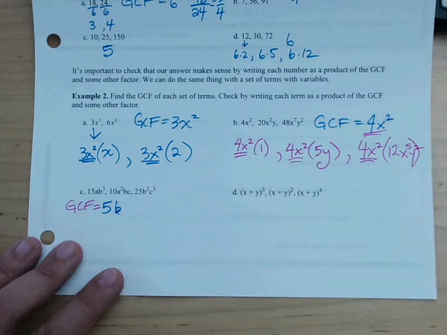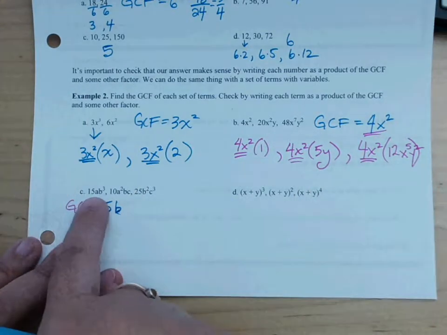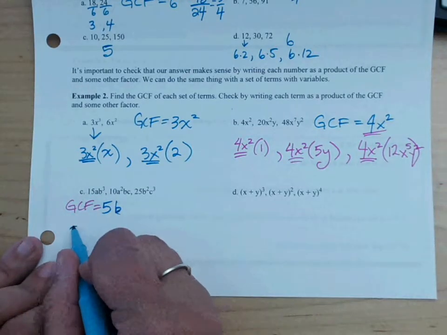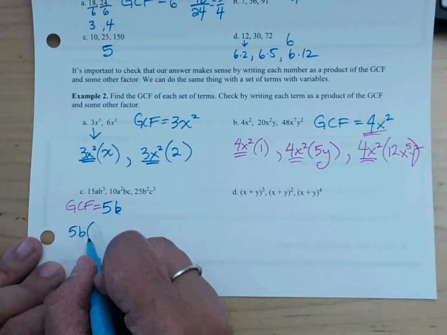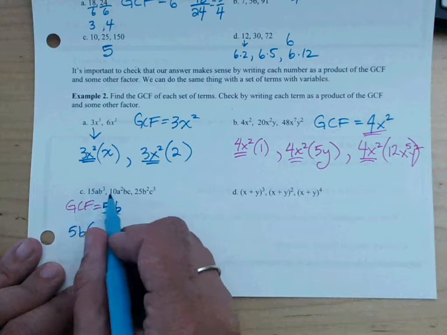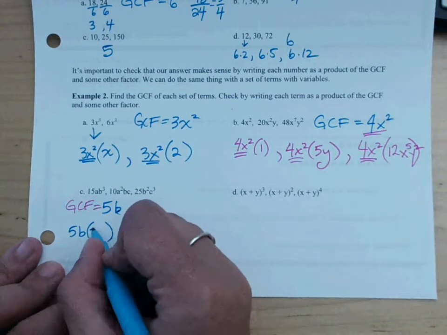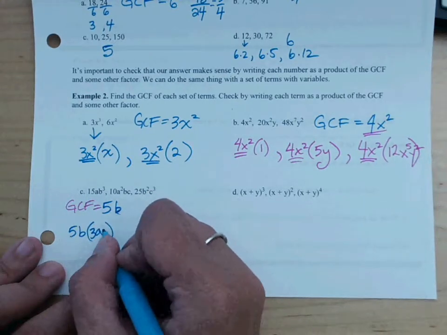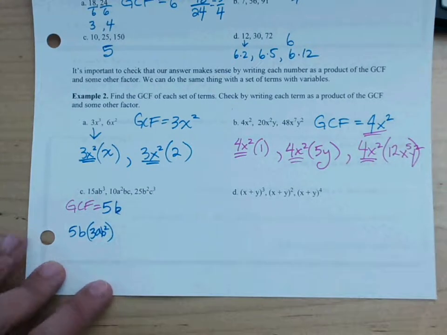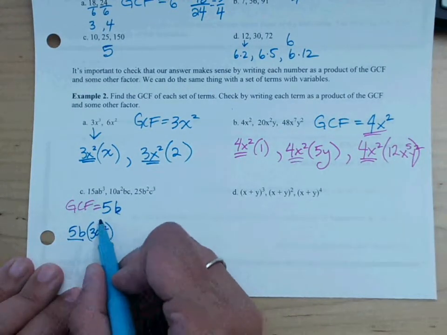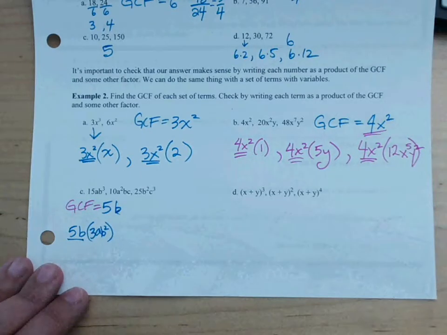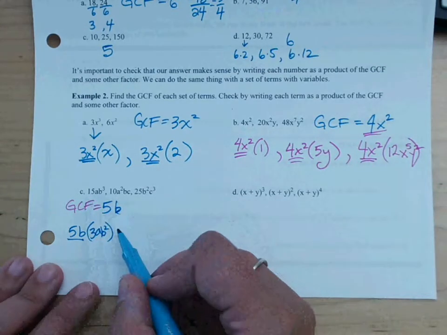Why don't I include a c? Yes, this one does not have a c. So now if I were to write the first term, 5b times what would give you the 15ab cubed? 3ab squared. You see that this is my GCF. This is the rest of what would need to be multiplied together to get that product.